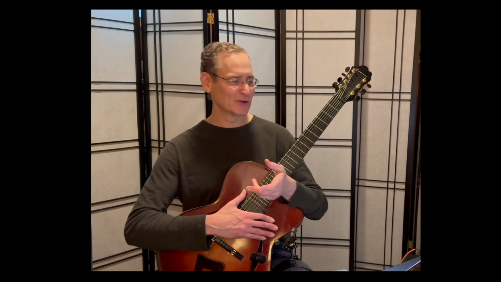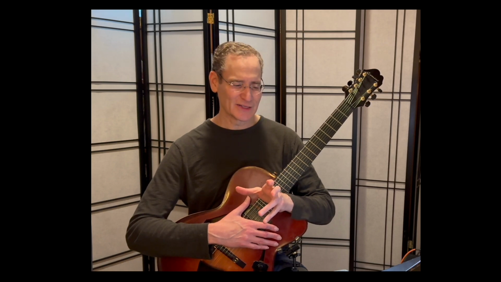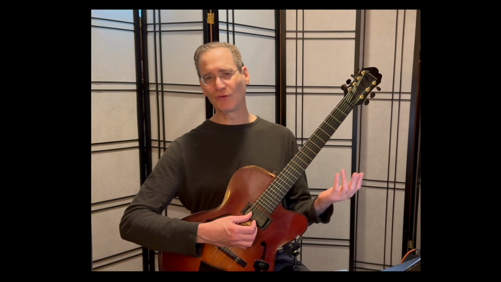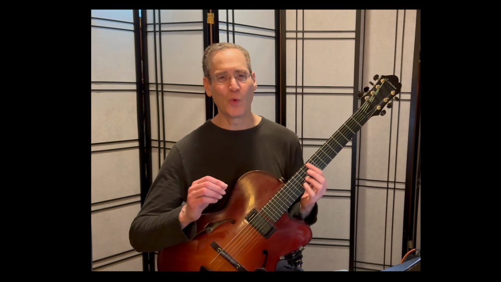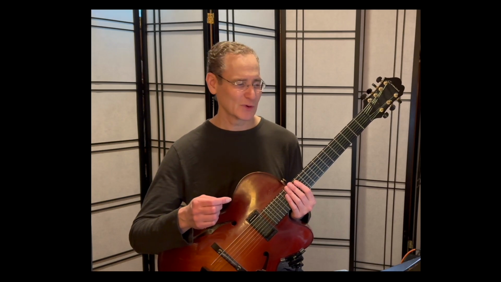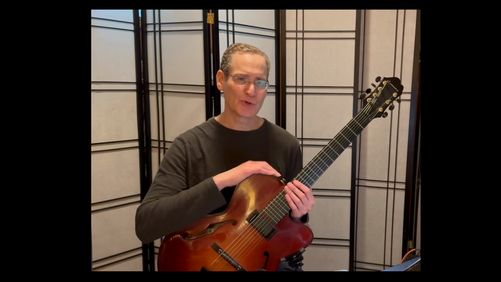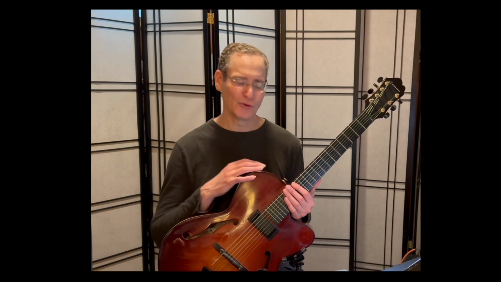So the very first example is a chromatic line. It's a descending chromatic line. Duke Ellington used this a lot in his compositions. Many other composers did as well. So if we were to take one approach to this, we could just do bass and melody. I don't have any actual chord voicings written out here, and that was on purpose because I want you to add your own voicings.